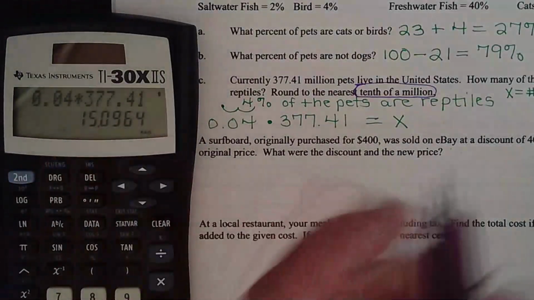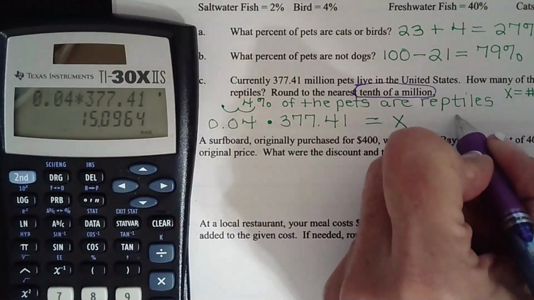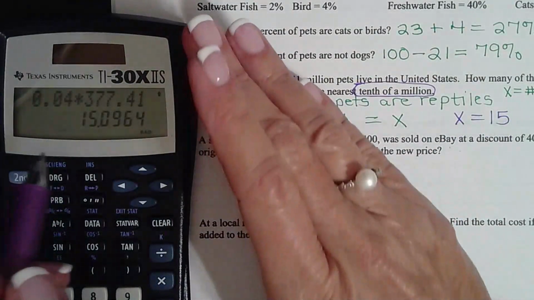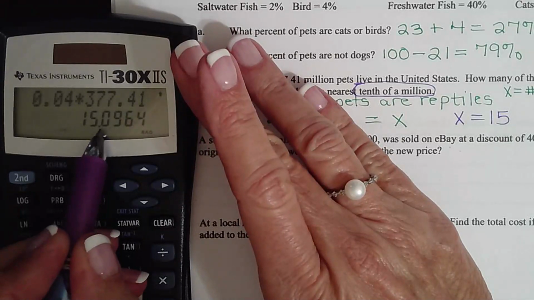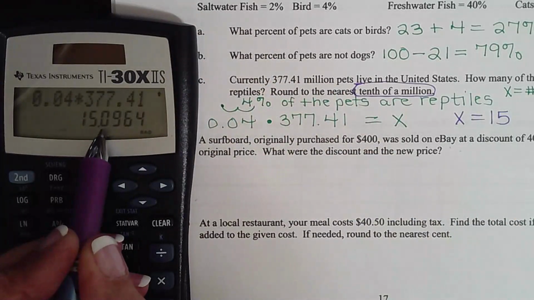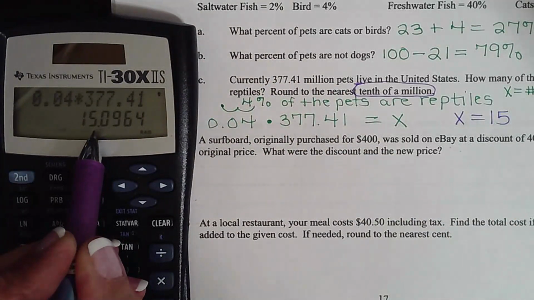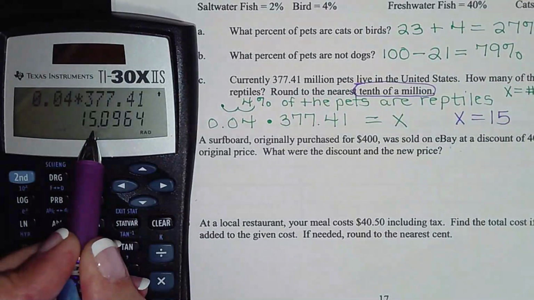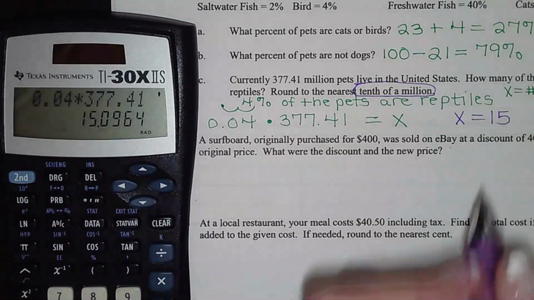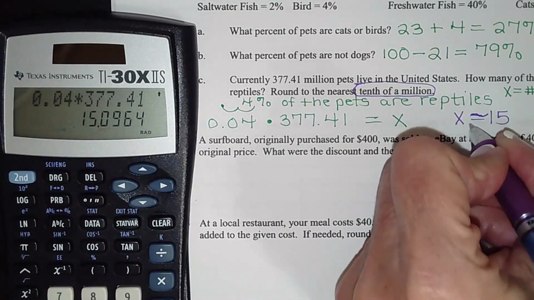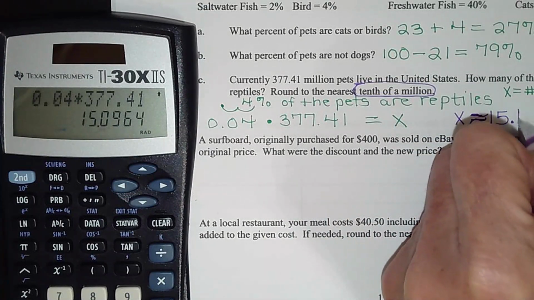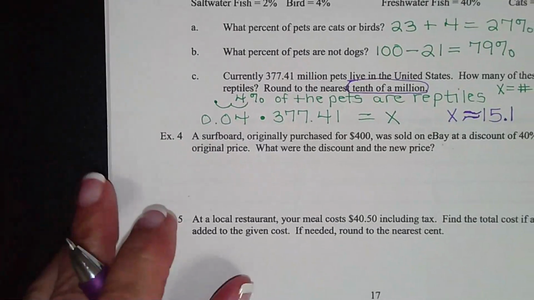So I write my 15, and then to round to 1 decimal place, you underline that place value, and you say, does it stay 0, or does it become 1? 0 followed by a 9 says change it into 1. So we need our little approximate symbols, which I forgot, approximately 15.1. And if you write that, you're going to get it wrong.